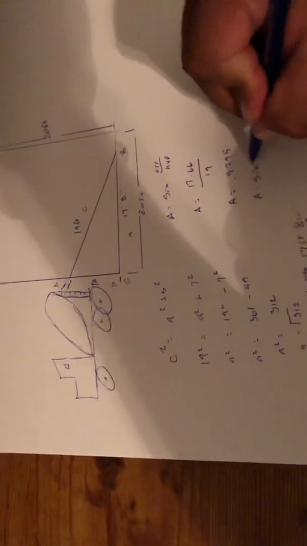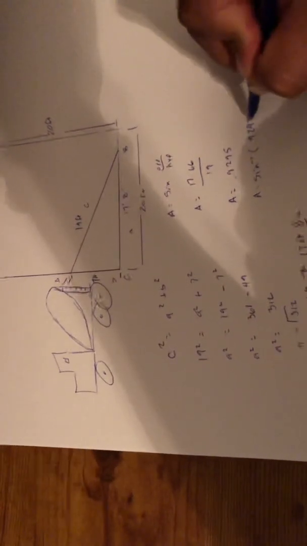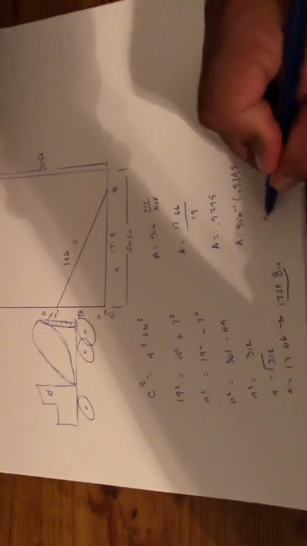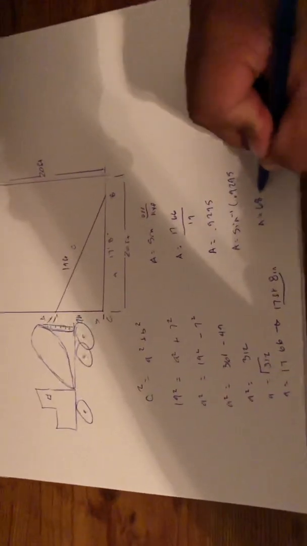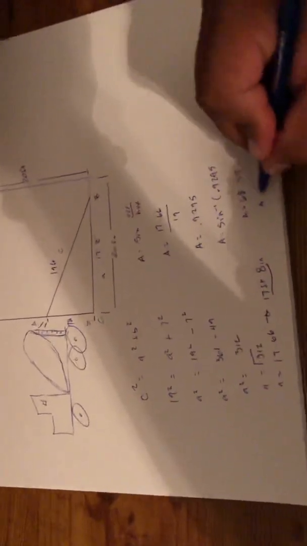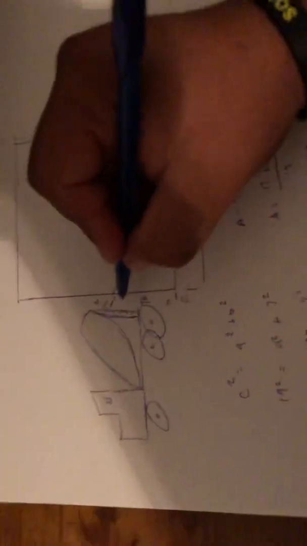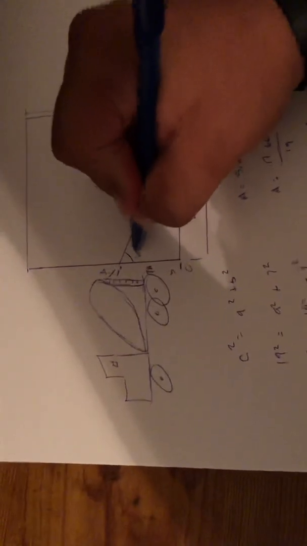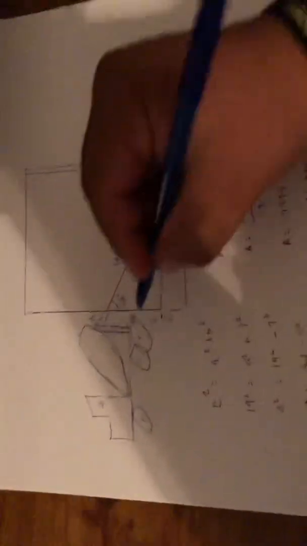To get the angle, I do the inverse, so you do sine inverse of 0.9295, and I did that in my calculator, and it was 68.35. So I rounded that down to 68 degrees. So this angle right here would be 68 degrees, and this one will be 90 degrees.